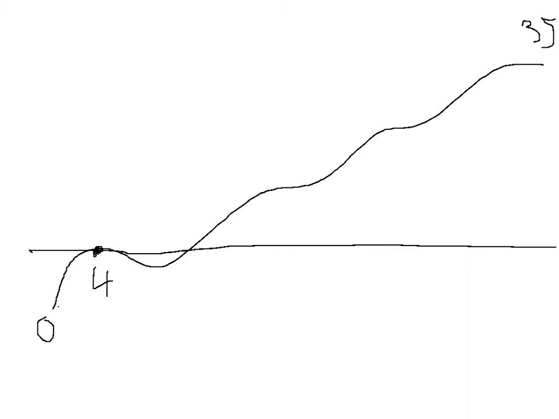So to make an example, here's just kind of a random graph. So say this graph represents how many touchdowns you've had in a season. So you start off with 0, and at the end of the season you have 35. You had a real good season. And so on the second day, you had 4 touchdowns.